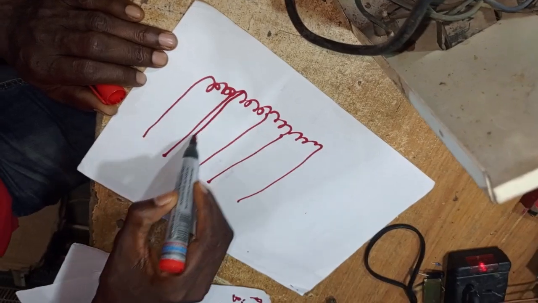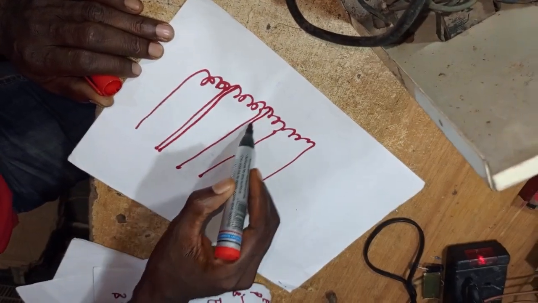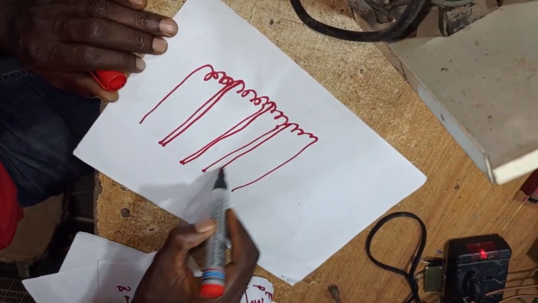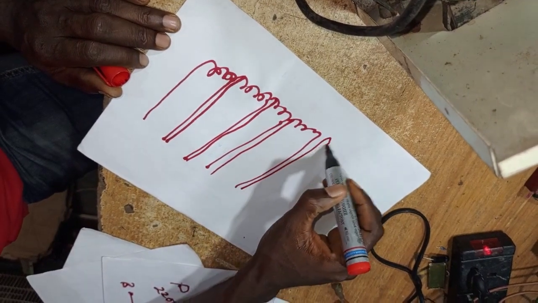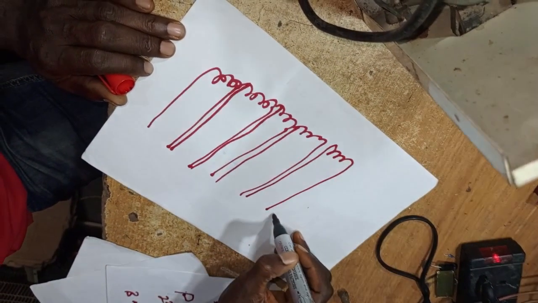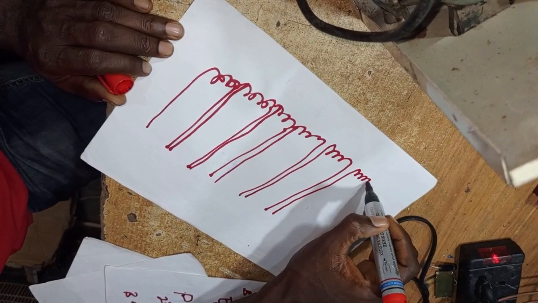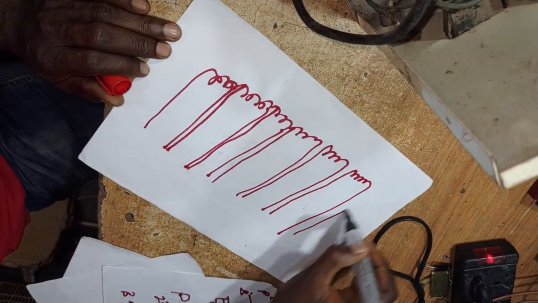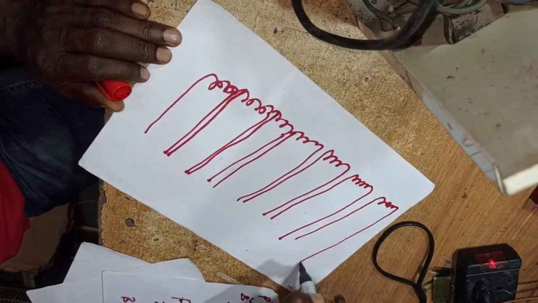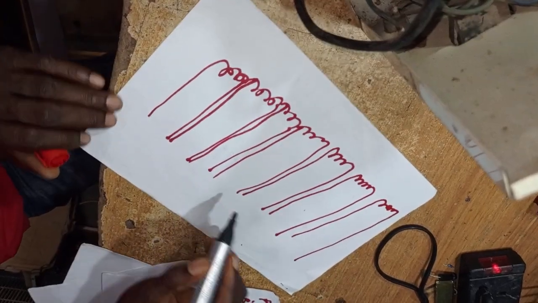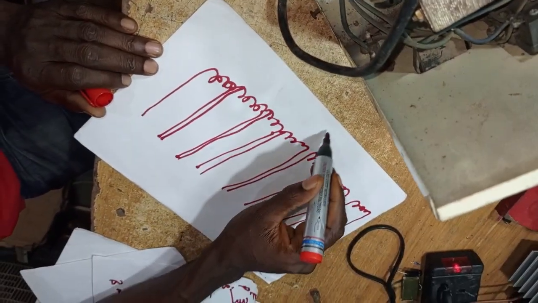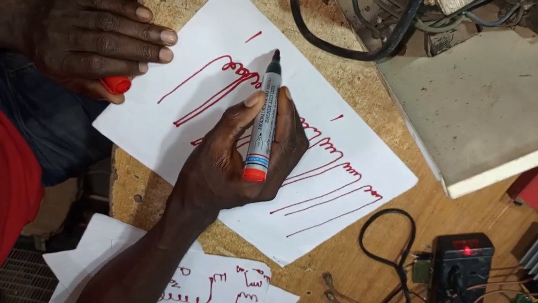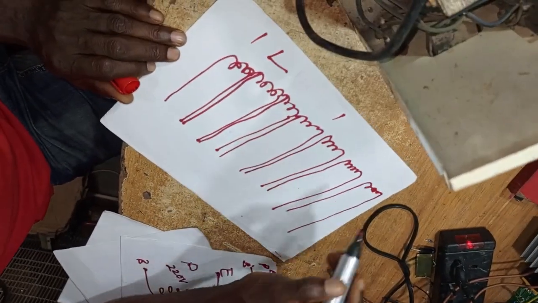You find out that from here now to this one is light gauge.